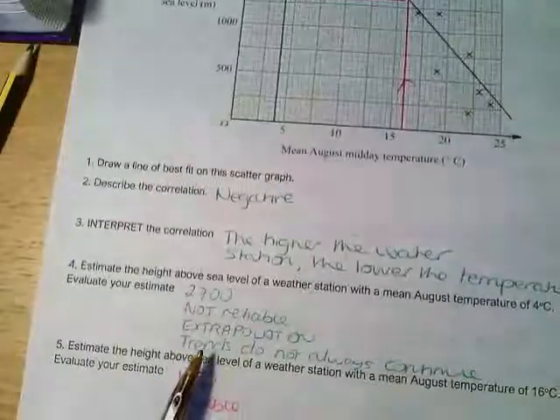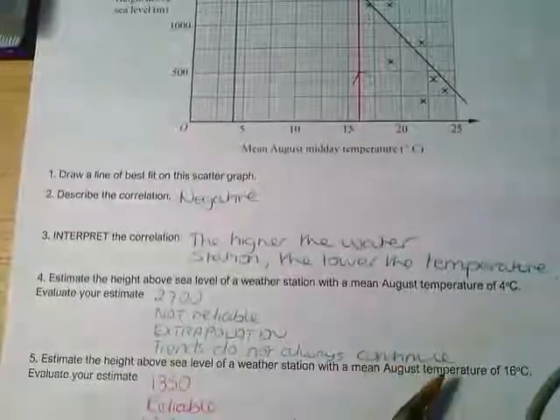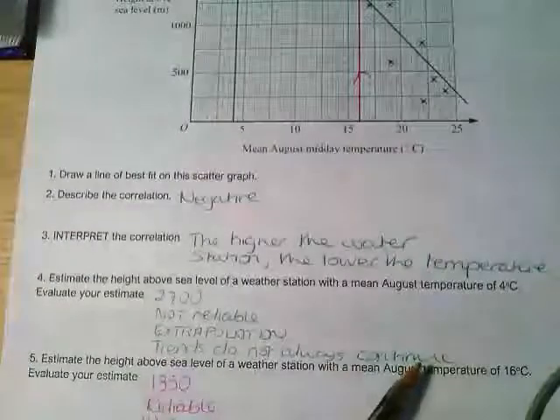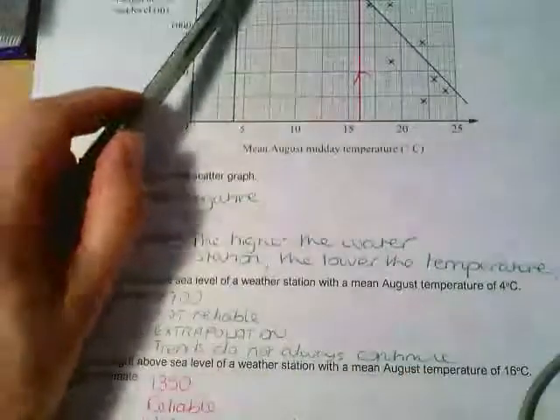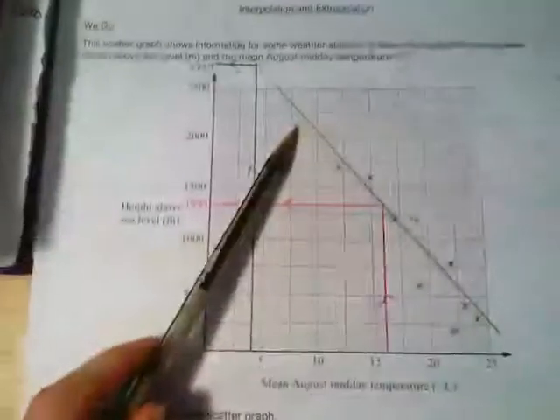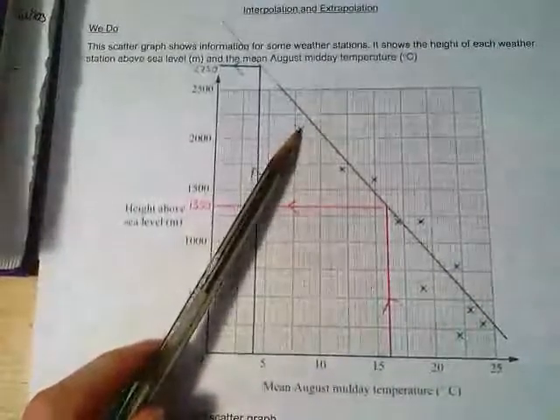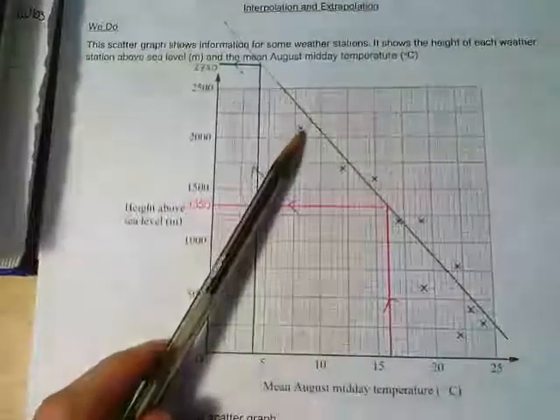It's extrapolation outside of the trend. And the easiest way to explain why that's a problem is to say that trends don't always continue. It might be that this was the highest that any weather station could possibly have been. So it must have been around about this height, but just unusually cold. Okay, so just be careful. You can't assume trends continue.